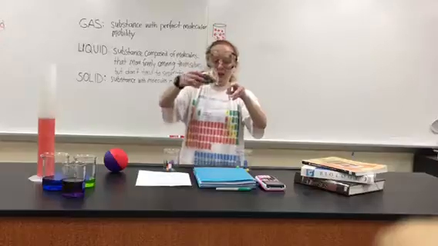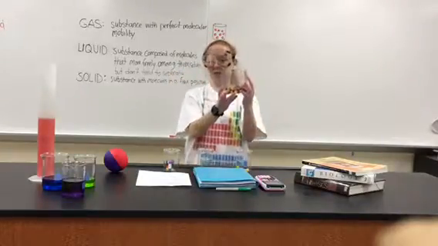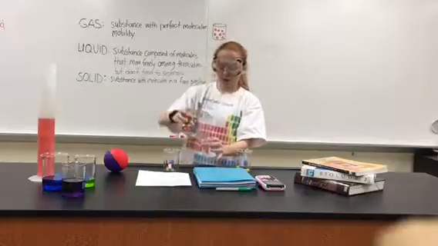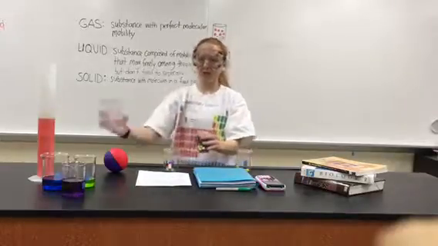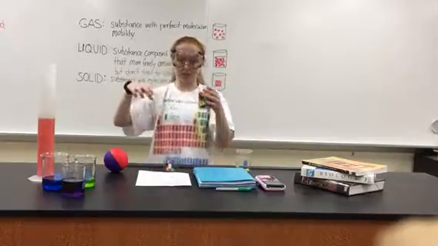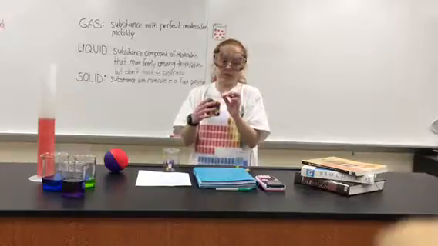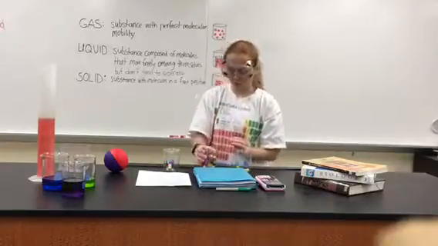As you can see, as I pour this into this, they will take the shape of that container. Additionally, they have a fixed volume, so whatever the volume is in here, it will be the same in here. And they are pourable, which means it's a fluid that can flow.